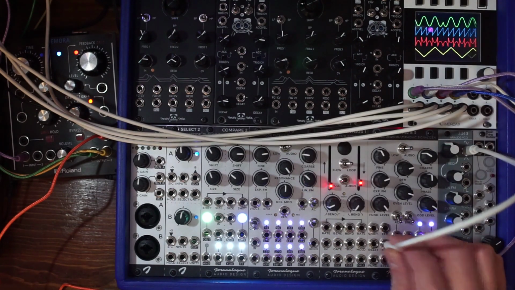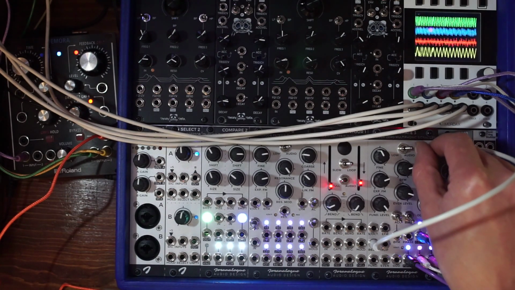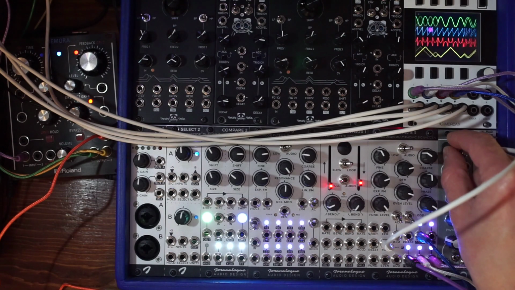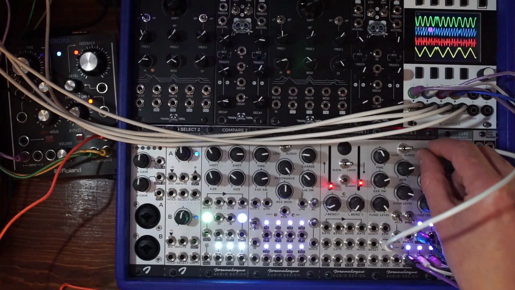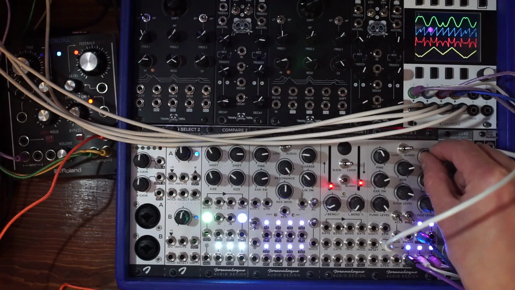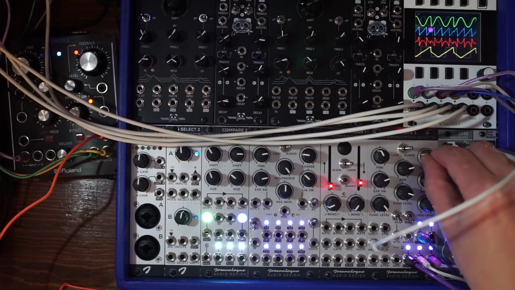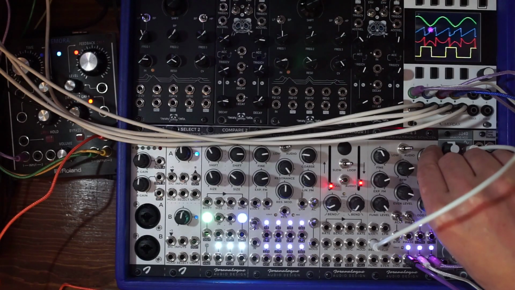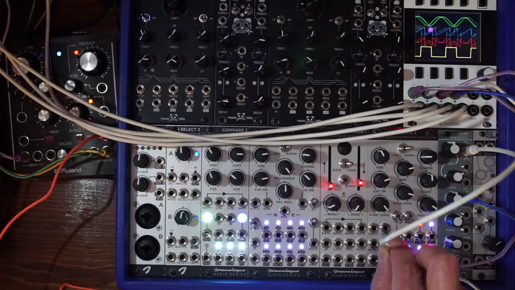Now let's try the hard sync. So that's hard sync, reset, and here's soft sync. Sounds super cool. Now look at the soft sync flip input.